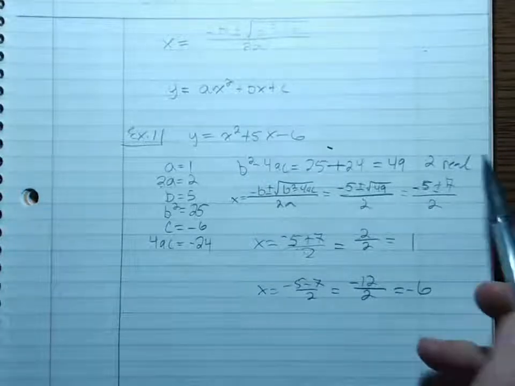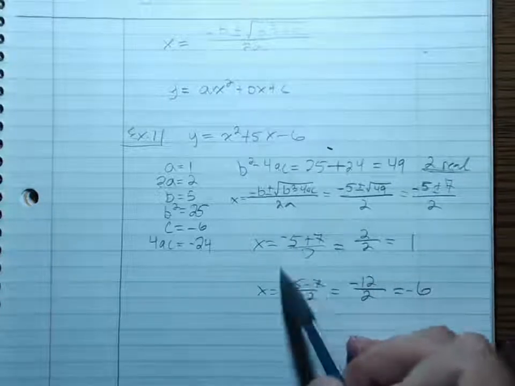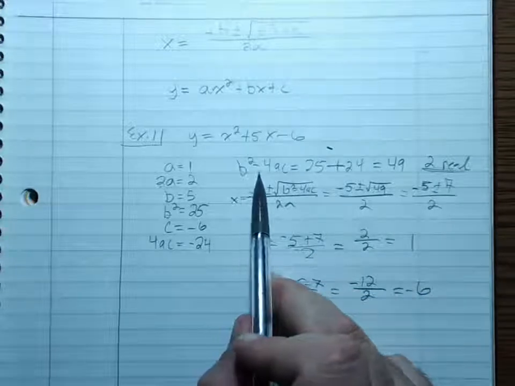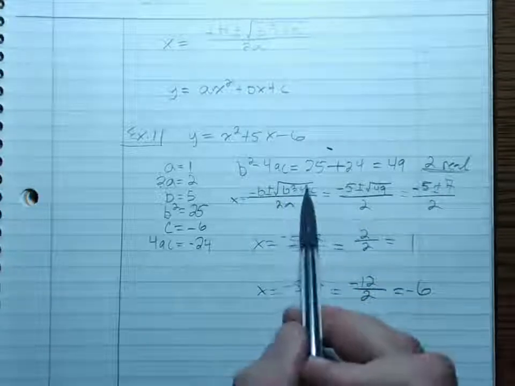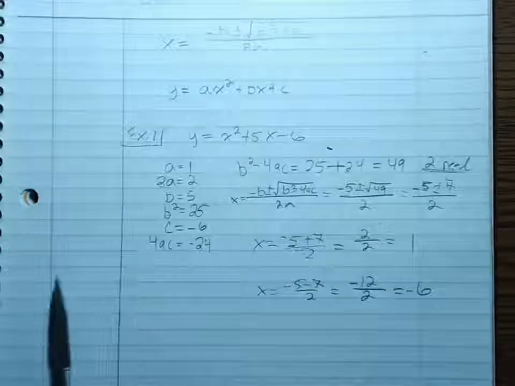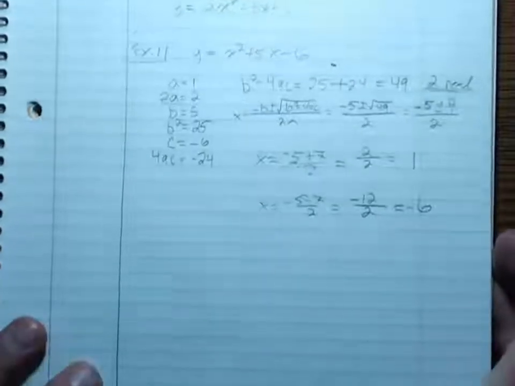Now, what was nice is when I knew that I was going to have two real numbers, I knew that at some point I was going to have to split this. It prepared me for what was coming. What was also nice is by finding b squared minus 4ac, I had something to plug in under the square root, and I didn't have to re-plug in all these numbers and figure them out. It's kind of nice. So there's one example.